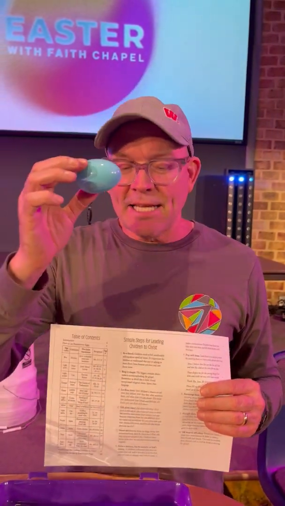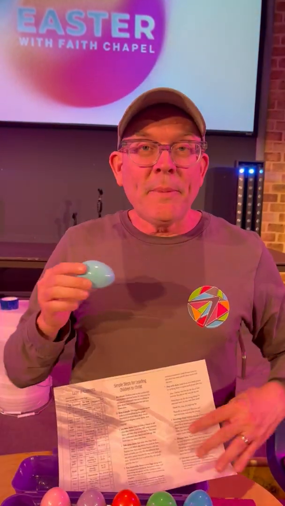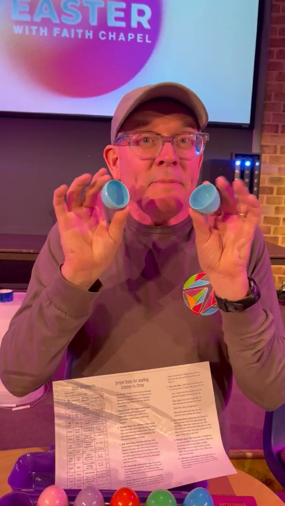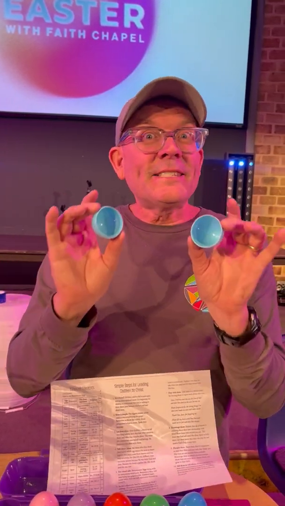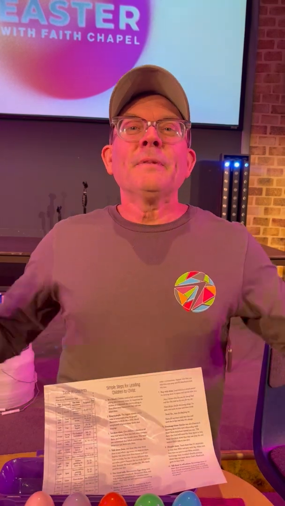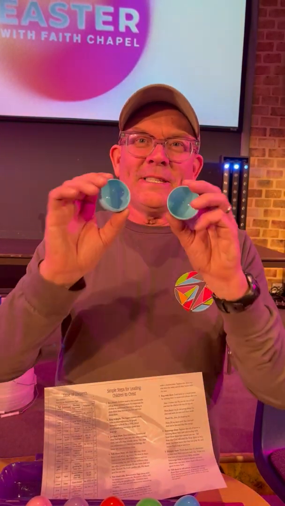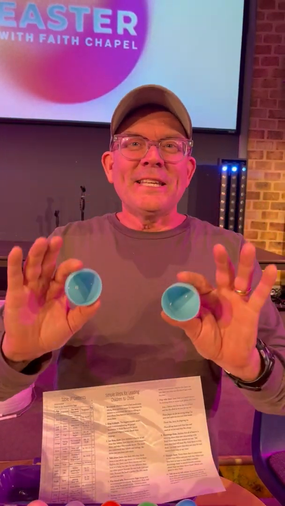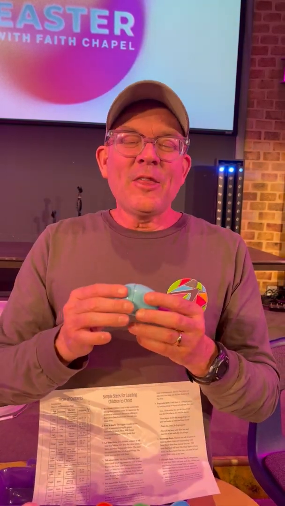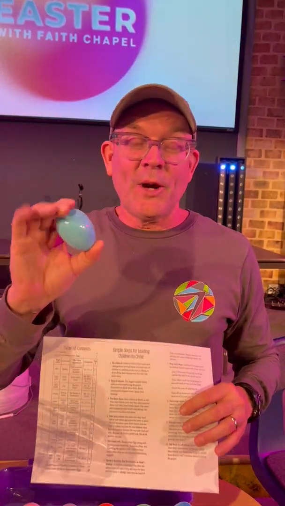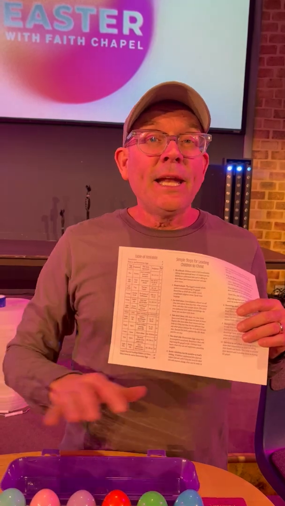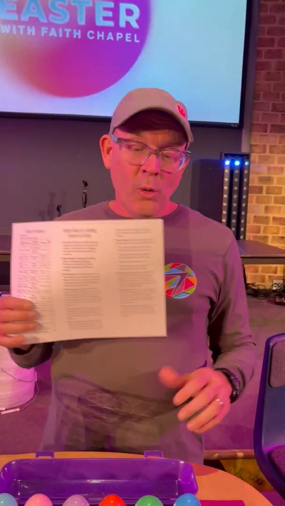Now again, the last egg that students will open up is empty, and of course that's still a symbol. What does that represent? Where's Jesus now? Is he in the tomb? No, he is risen. He is risen indeed. And so that's where you're going to finish with the resurrection eggs, and of course explaining and helping students know the whole point of Easter.